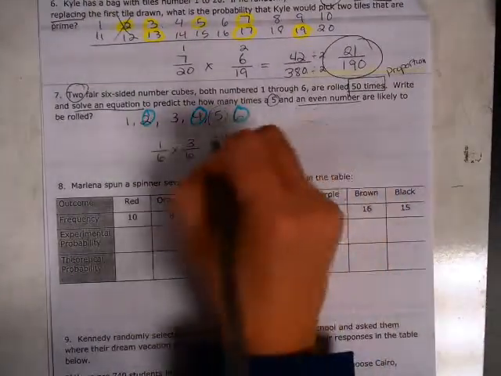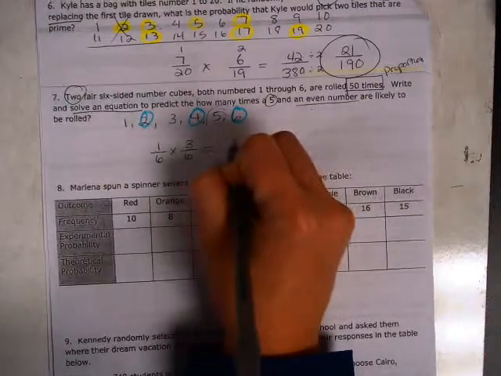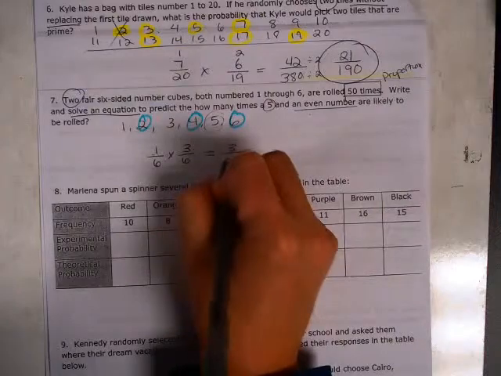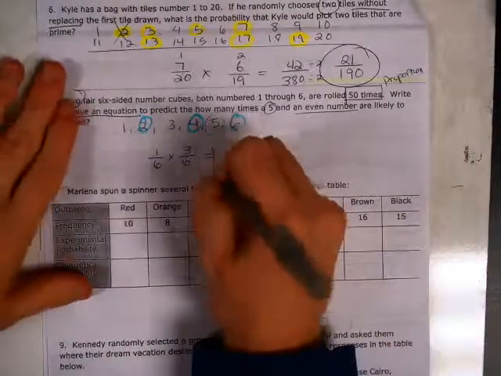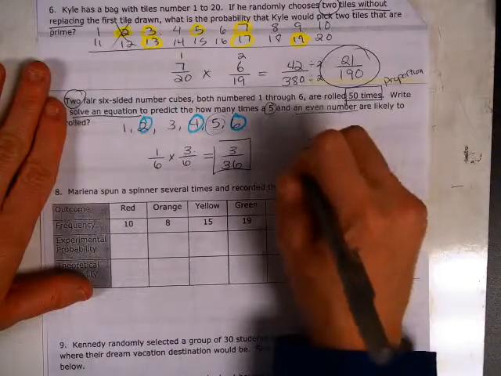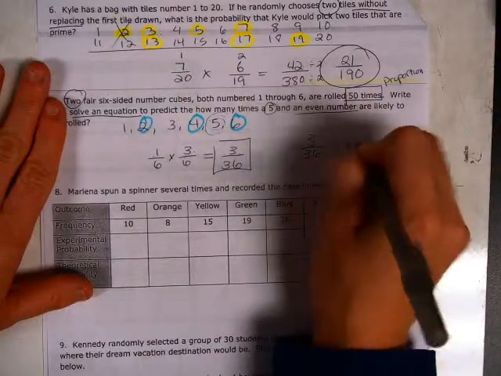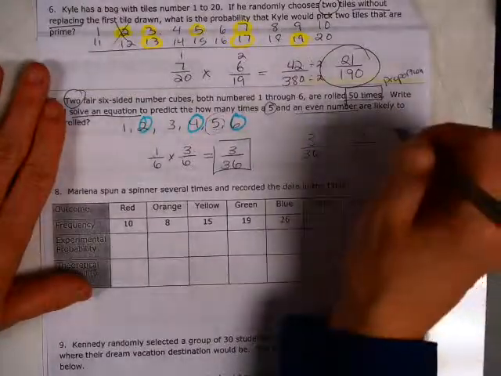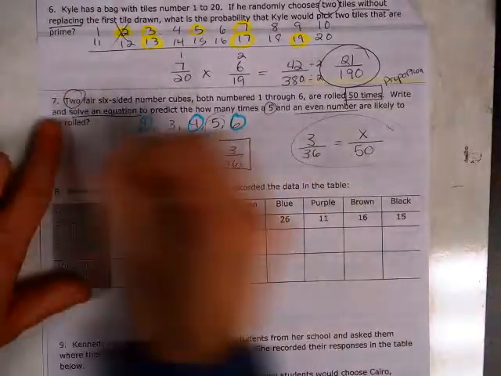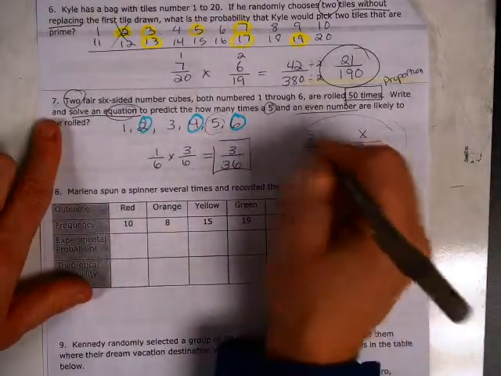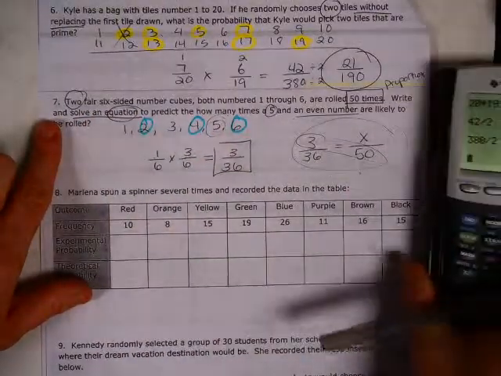So then I'm going to multiply straight across. 1 times 3 is 3. 6 times 6 is 36. So this is my probability, but I want it out of 50 times. So I have to set a proportion because it said probability. So here is my proportion as it asked, where it says write an equation. This is my equation.